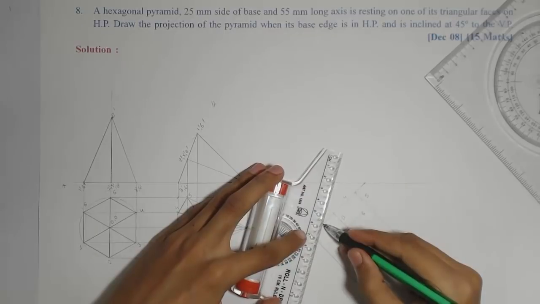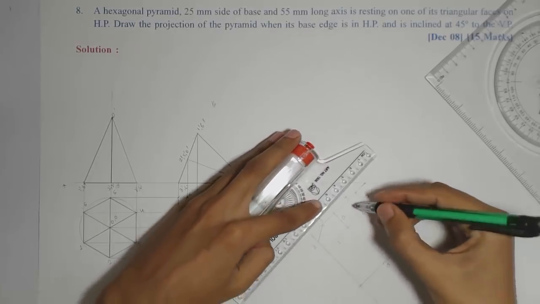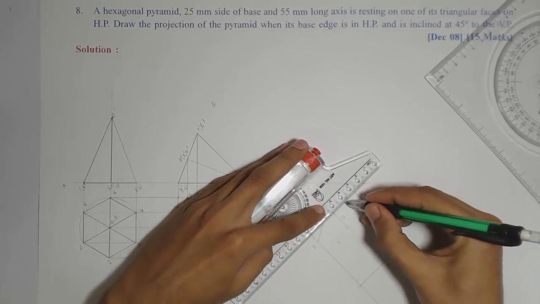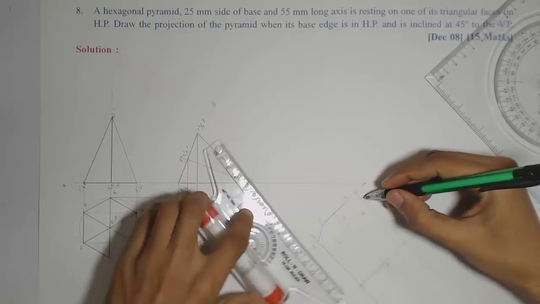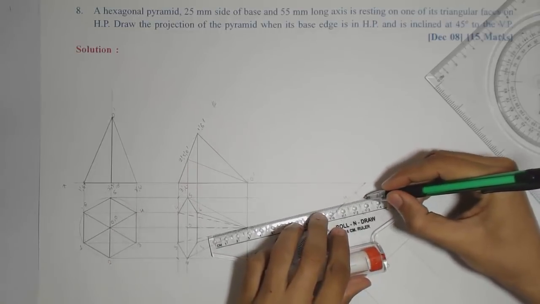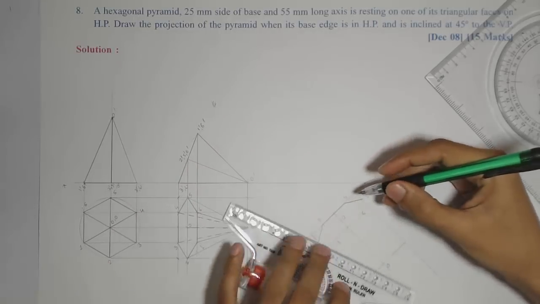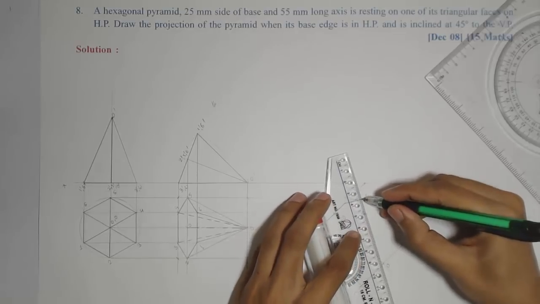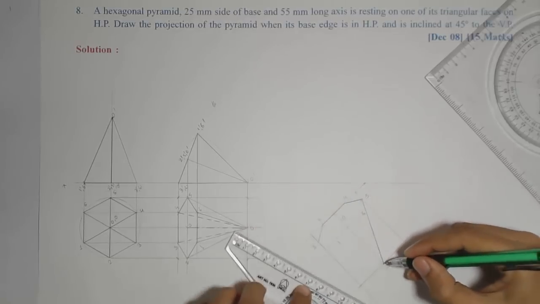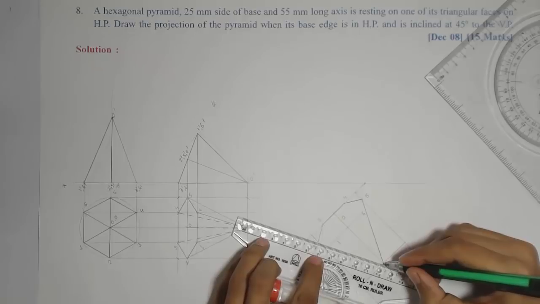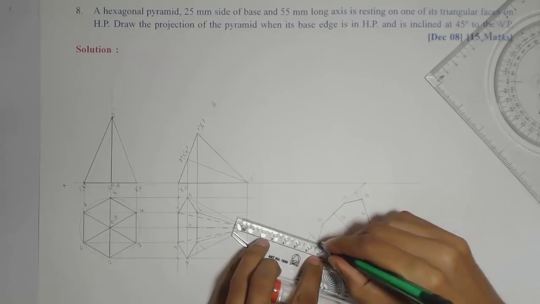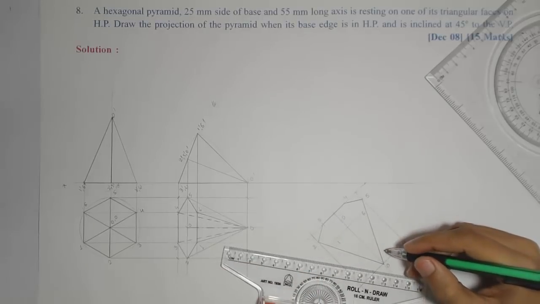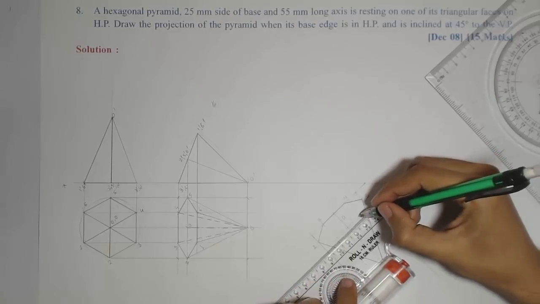So first the boundary arc: 2, 3, 3, 4, 4, 5, then O5, then O2, then the entire base is dark.